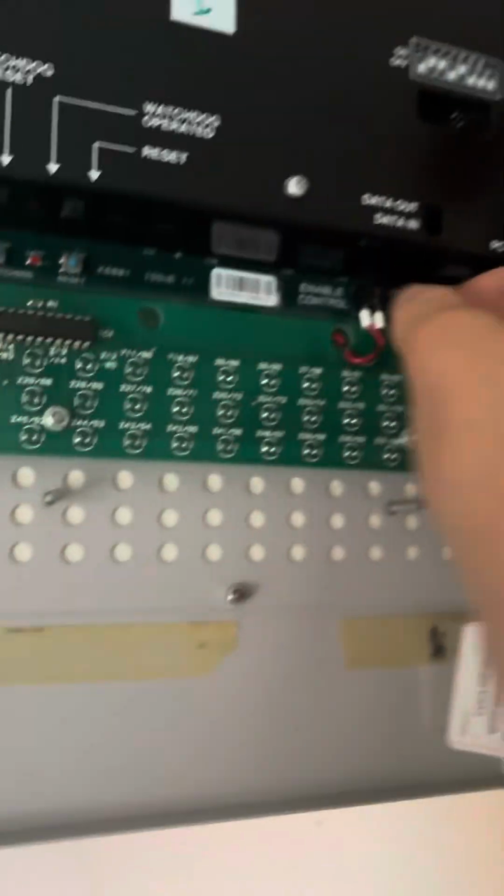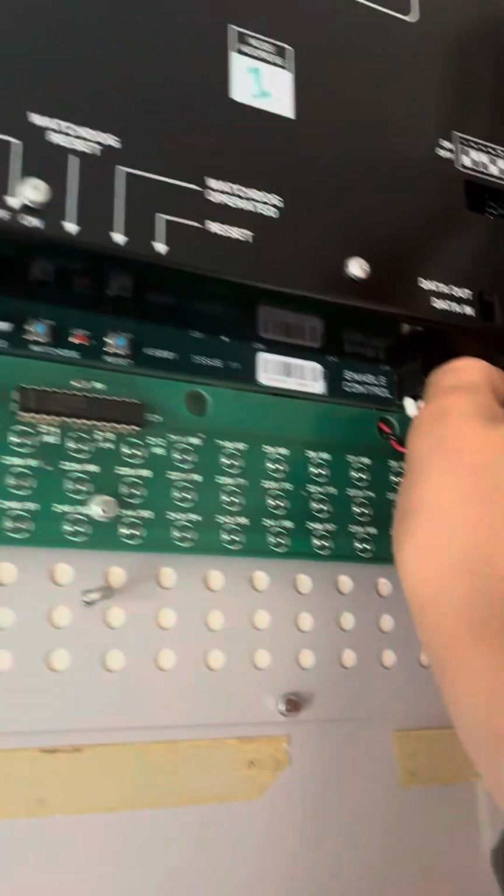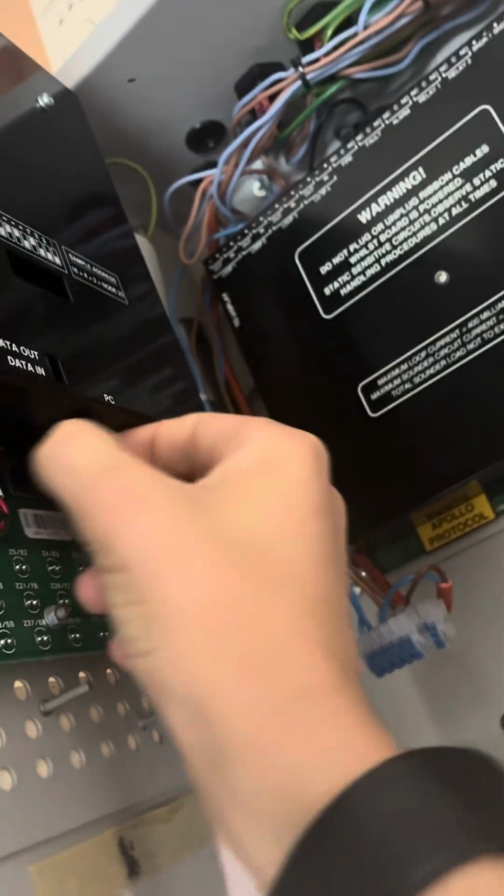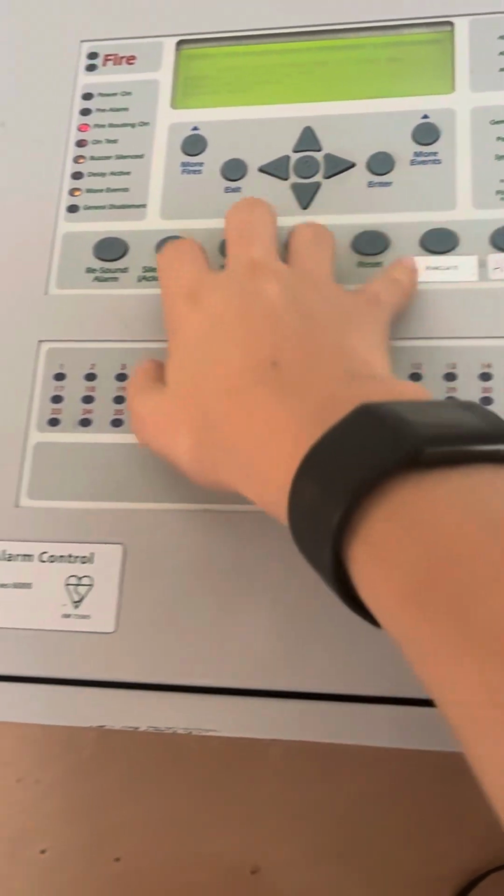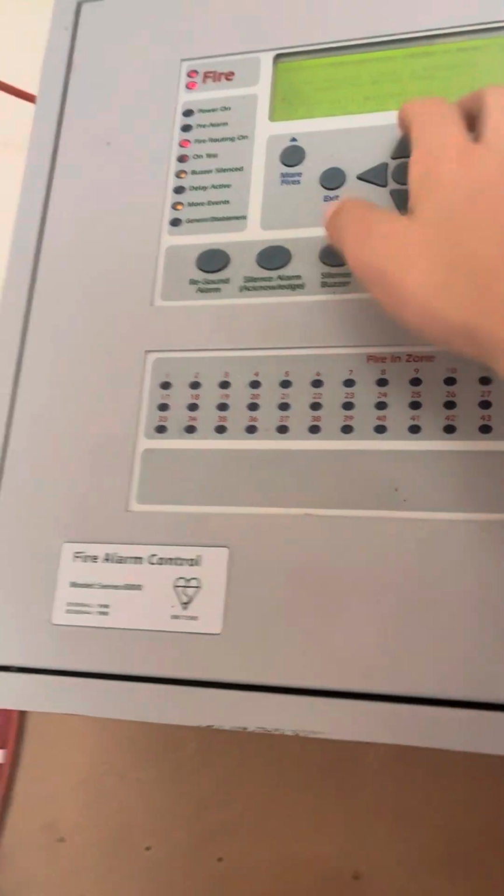You save the config, and then obviously once you're all done, you will have to take the programming lead out of your panel. Oh gosh, I don't like doing this. You'll take the programming lead out of the panel, and you will close it, obviously, and reset.